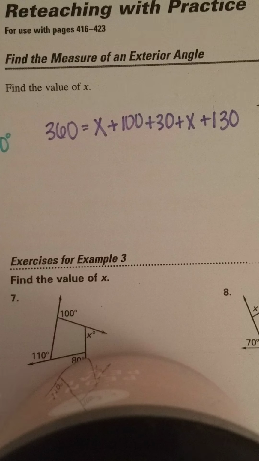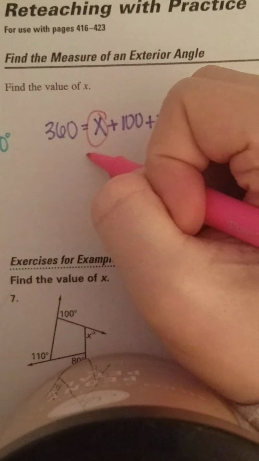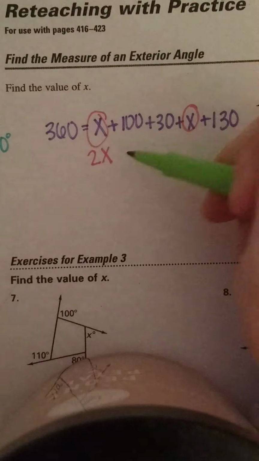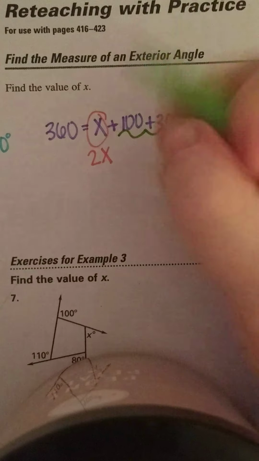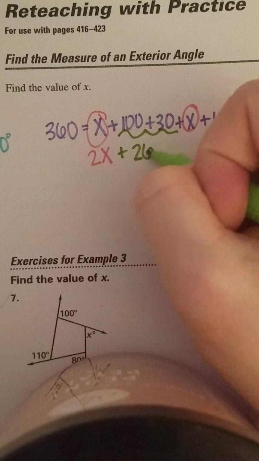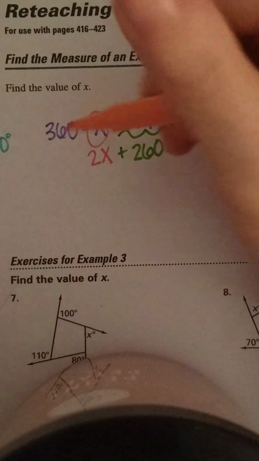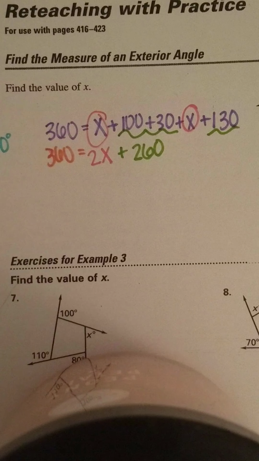So now we're going to combine our like terms. So we're going to combine our two x's. So we're going to have 2x. And we're going to combine our regular numbers. So we're going to do 100 plus 30 plus another 130. And so you get 260. And this is still equal to 360. So 360 is going to equal 2x plus 260.